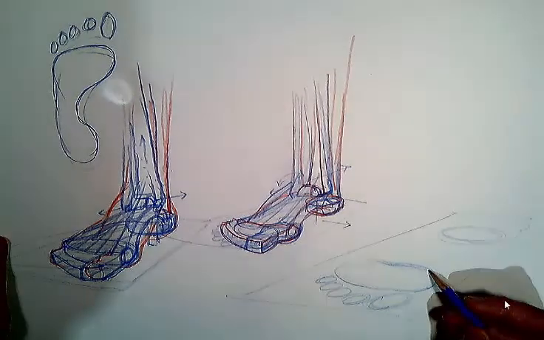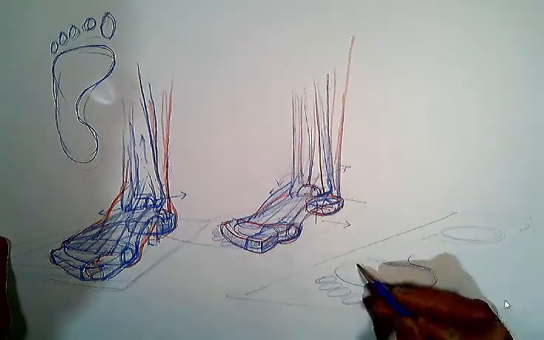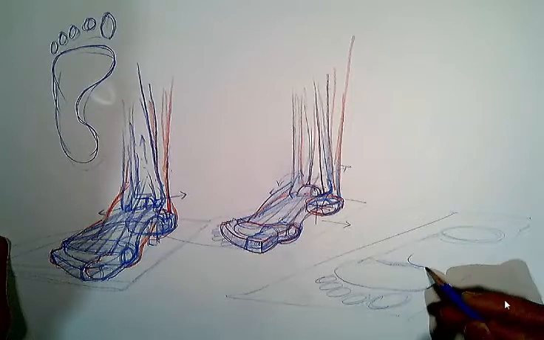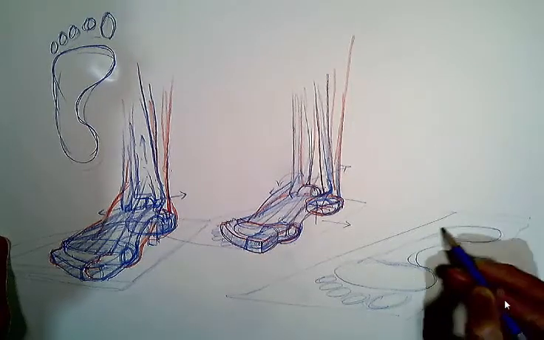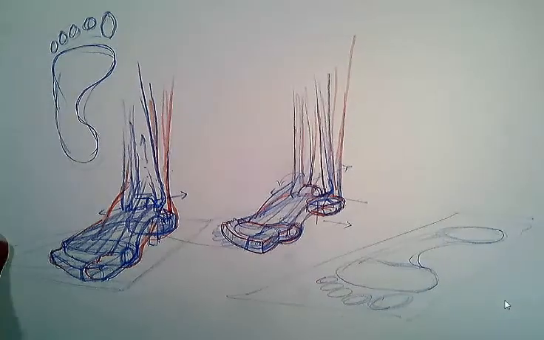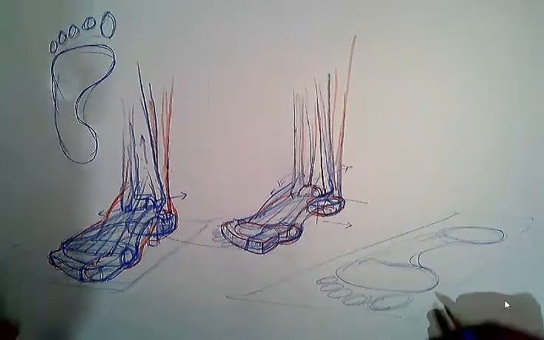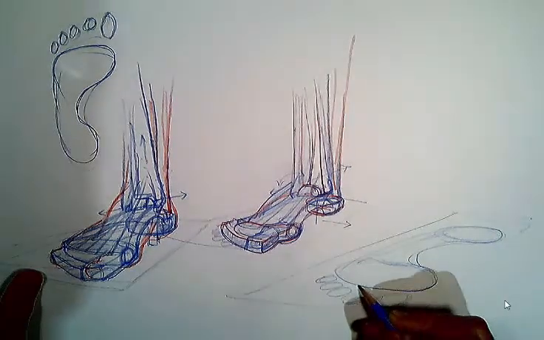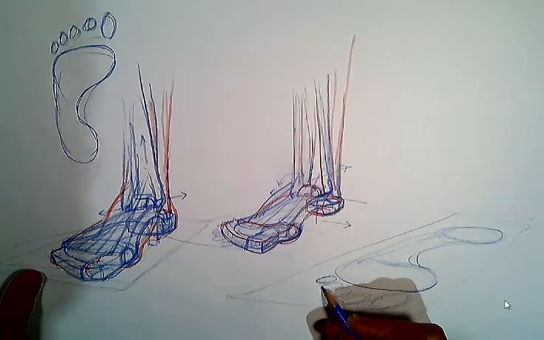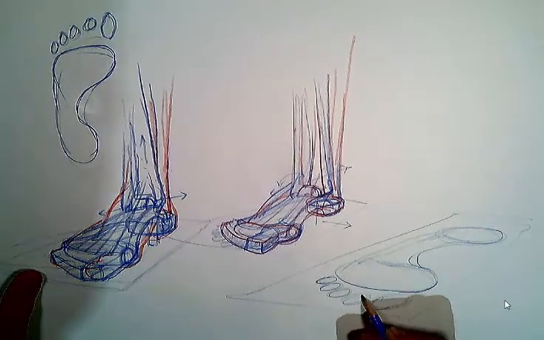And this is the connectivity of the footprint look going on there, depending on how much arch you have in your foot.